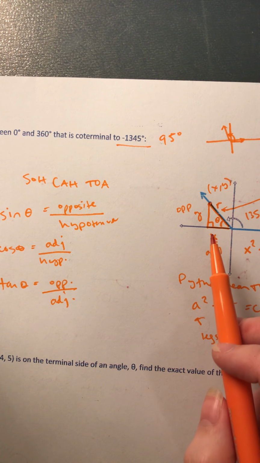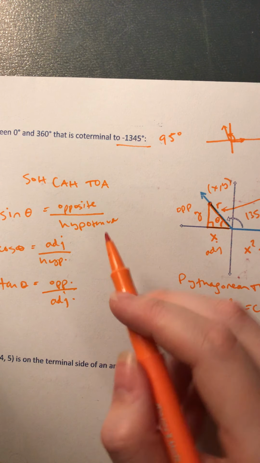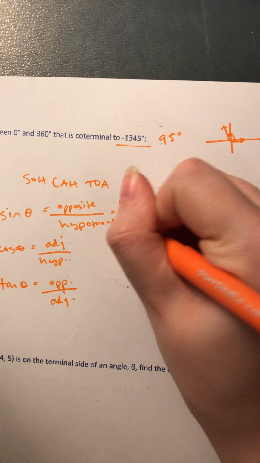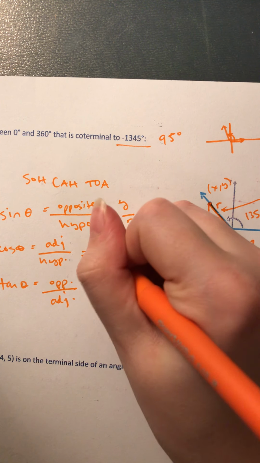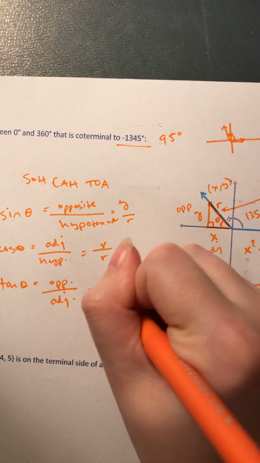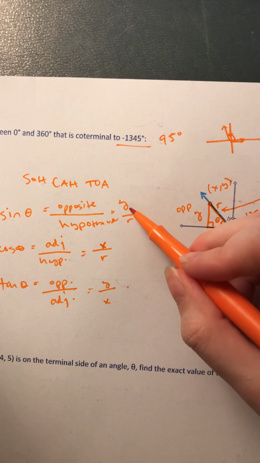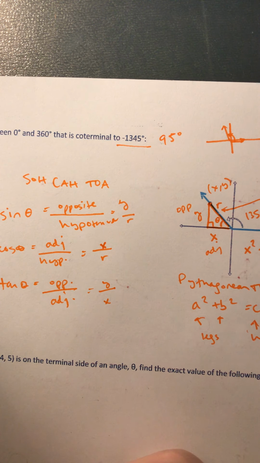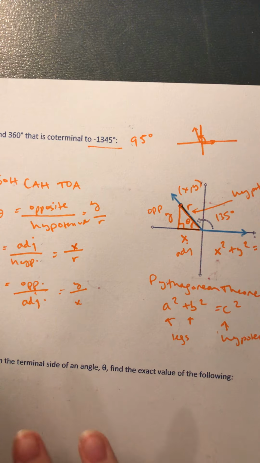Now, we will need to know these lengths. So the opposite side right now is y, and the hypotenuse is r. The adjacent side is x, hypotenuse is r, and opposite is y, adjacent is x. So what we're going to do in Algebra 2 is we're actually just going to fill these values in given the triangle. So this is a general example right now. We're going to try some of these.